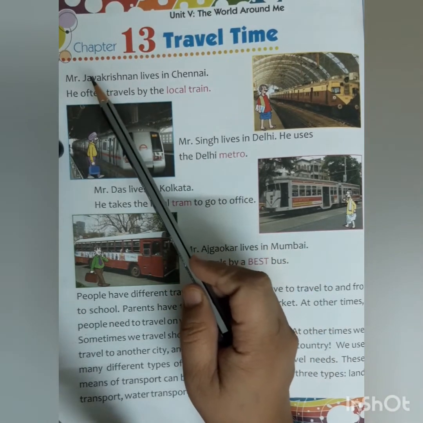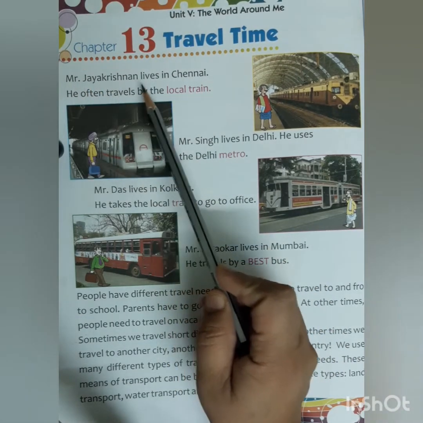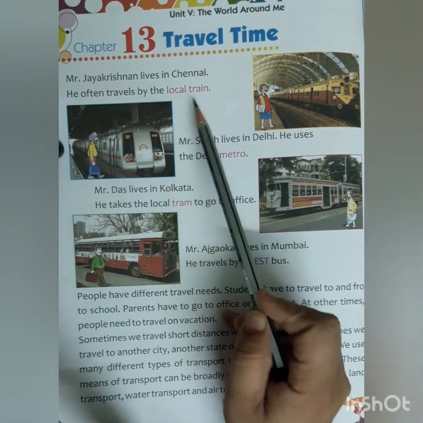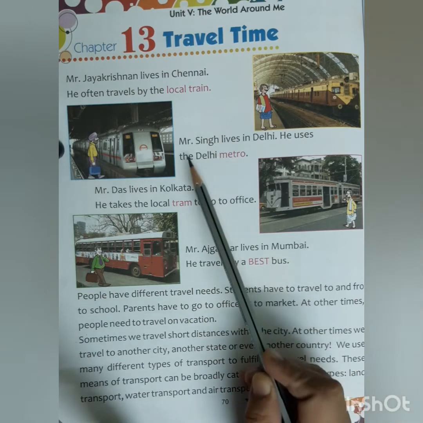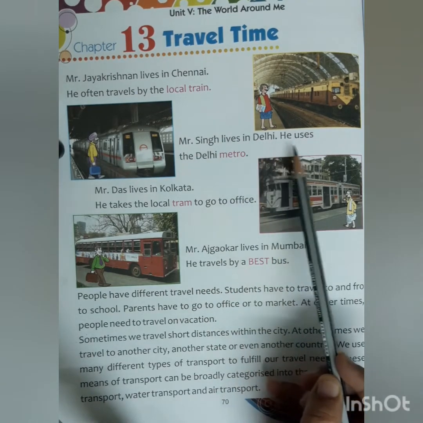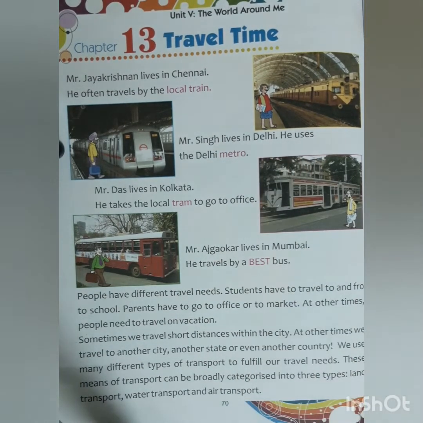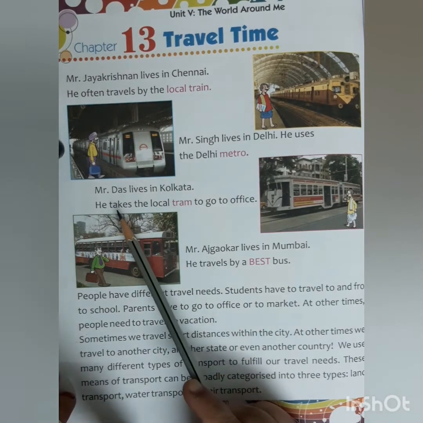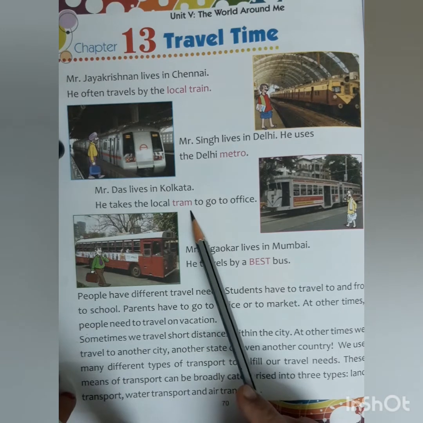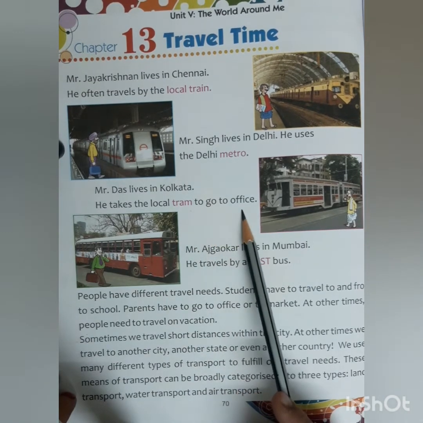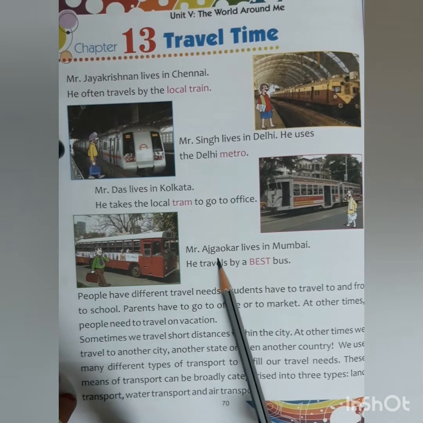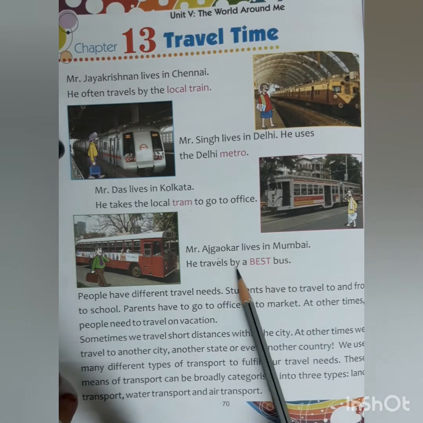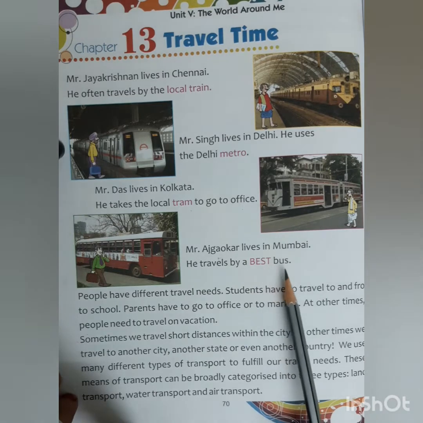Listen very carefully. Mr. Jai Krishnan lives in Chennai. He often travels by the local train. Mr. Singh lives in Delhi. He uses the Delhi metro. Mr. Das lives in Kolkata. He takes the local train to go to office. Mr. Ajgaonkar lives in Mumbai. He travels by a BEST bus.